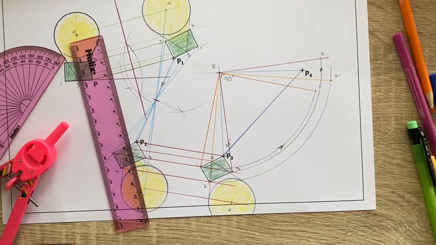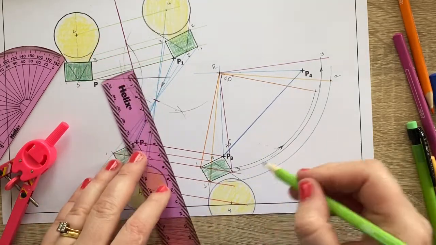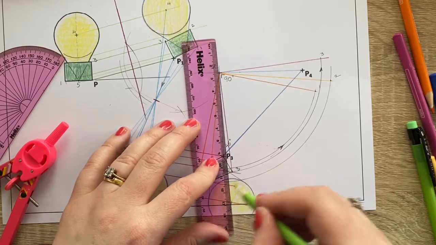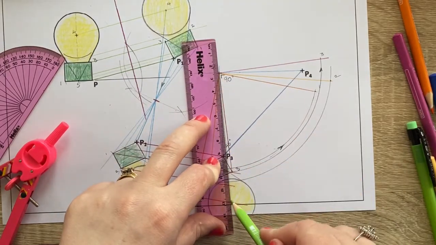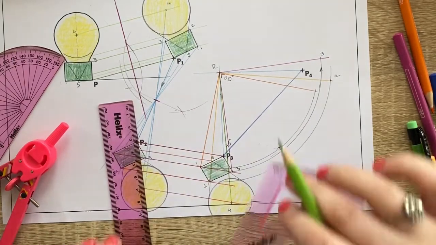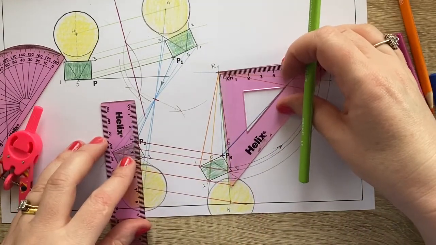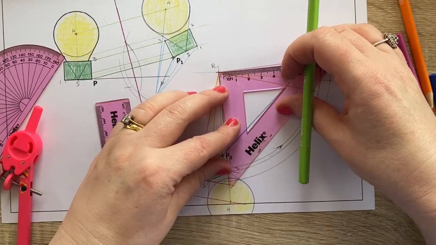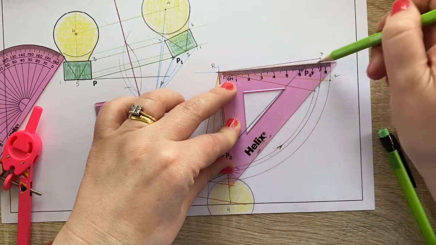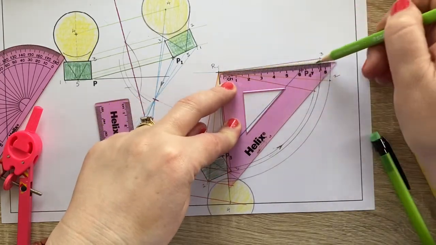And then number 4 to finish with green. I haven't used green yet, have I? No. So 4 to R. Back out again with the 90 degrees. I'm going to need to extend this line this time, it's not quite long enough. So there it is.